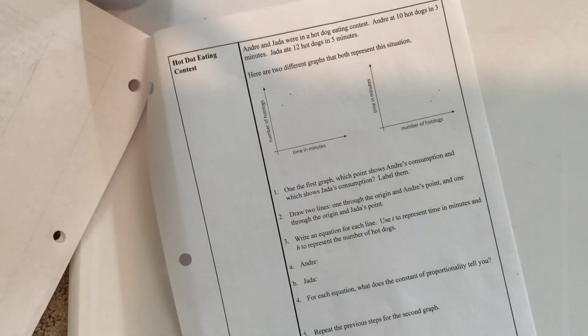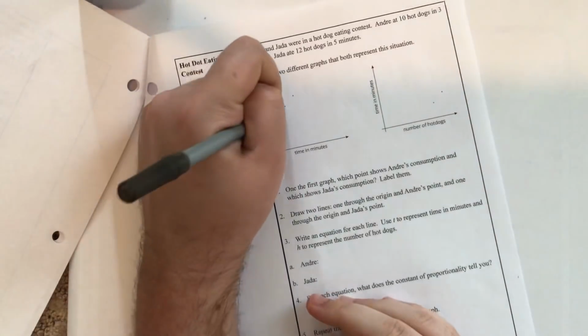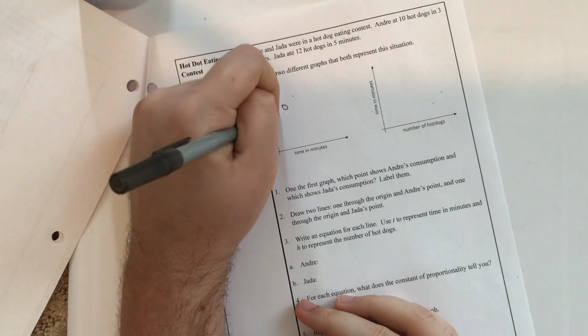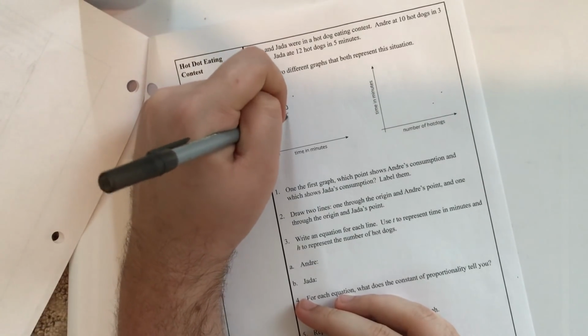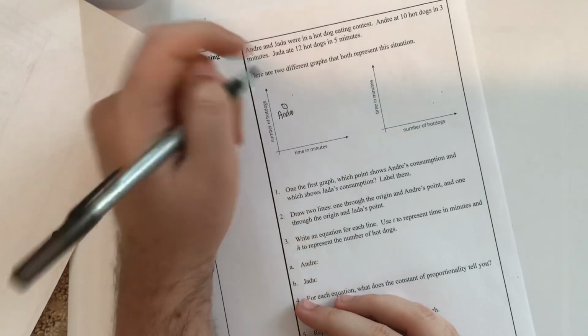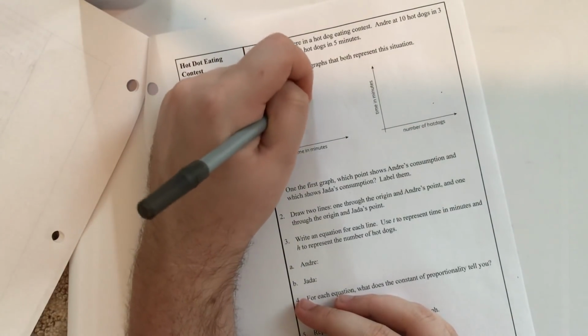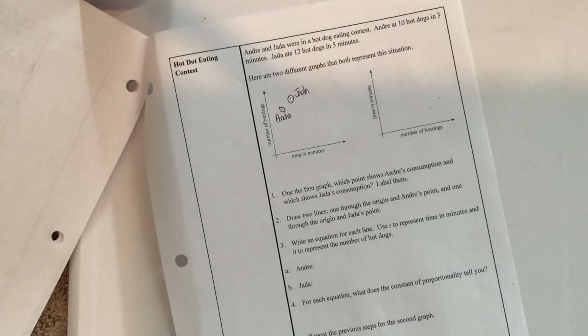So it says, on the first graph, which point shows Andre's consumption and which shows Jada's consumption? Well, Andre ate 10 hot dogs in 3 minutes. So he spent less time and he also ate less hot dogs. So if he ate less hot dogs, he should be lower. So I'm going to label this as Andre. So that means that this one would be Jada in this graph, right?